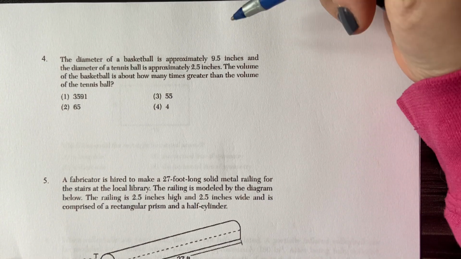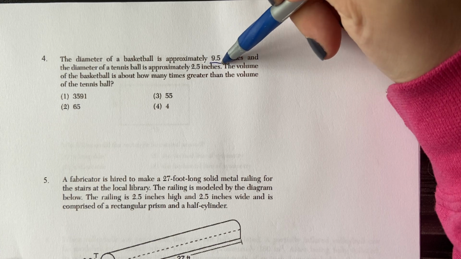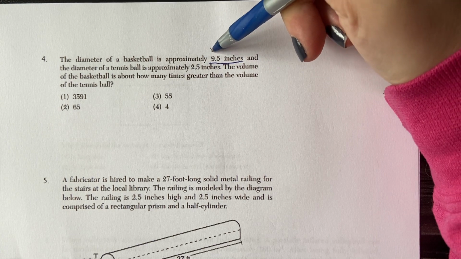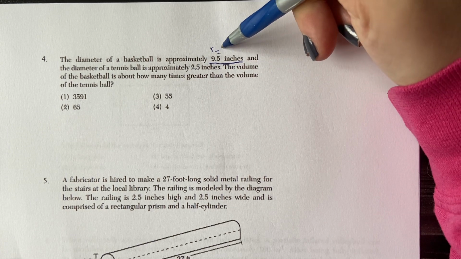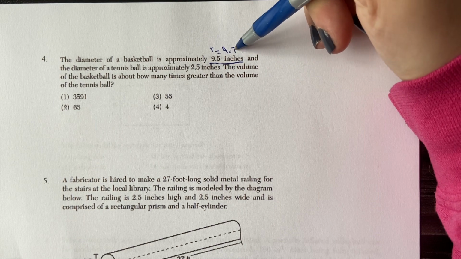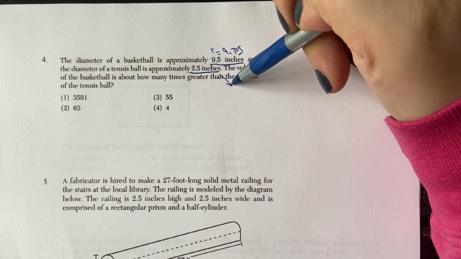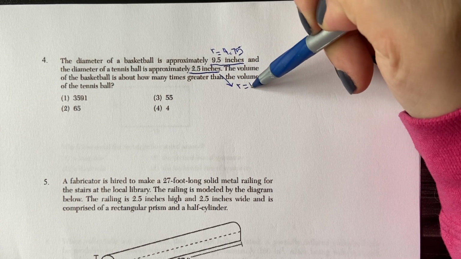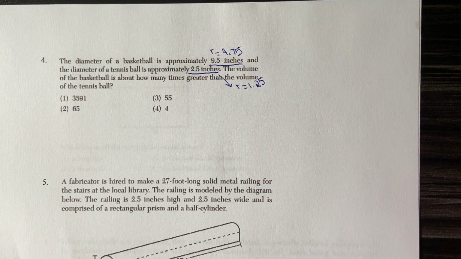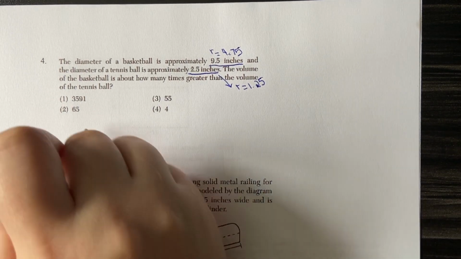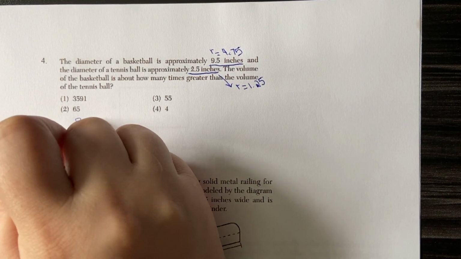So the diameter of the basketball is 9.5 inches. If that's the diameter, the radius is going to be half of that, so half of that is 4.75. Half of the 2.5 diameter is going to give you a radius of 1.25. So you're going to break this up in terms of the basketball.